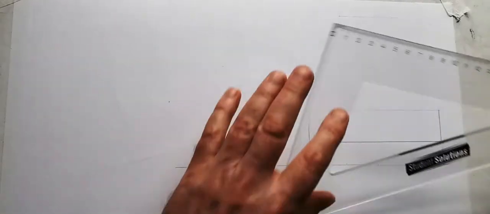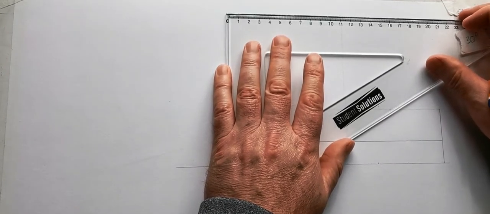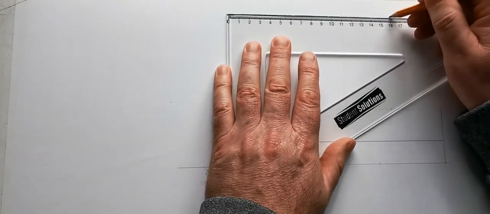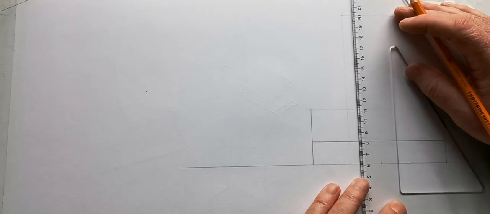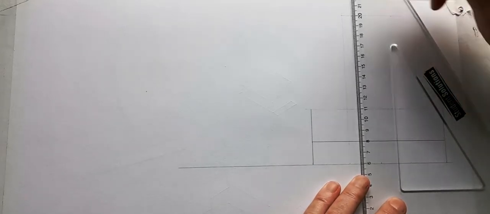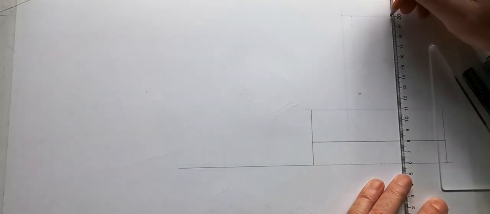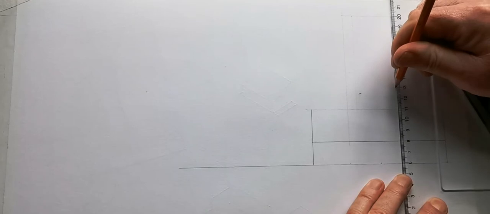So I'm going to come in 10 from the corners, put a dot, now I'm going to come down here light, and I'm going to measure down 10. And the same over here. Now I want to actually come down 10 and then 60. So this is our screen.